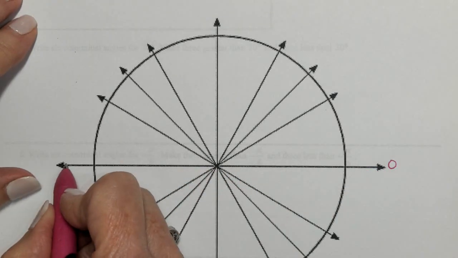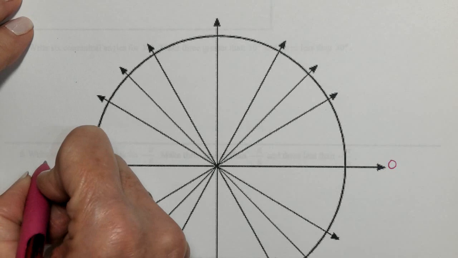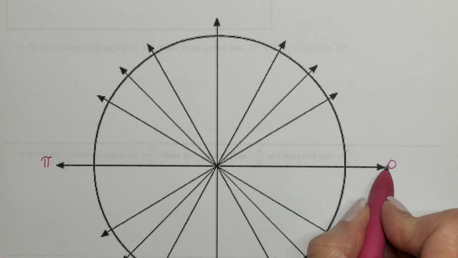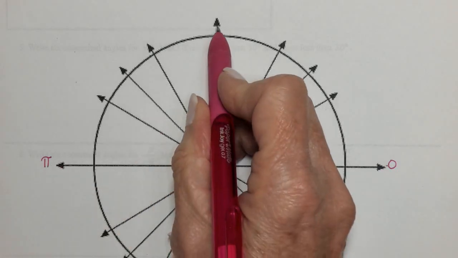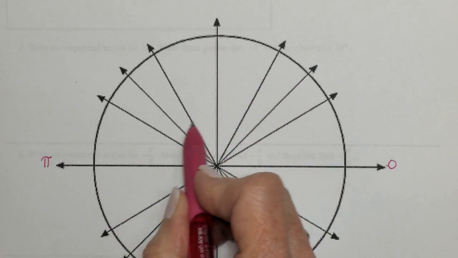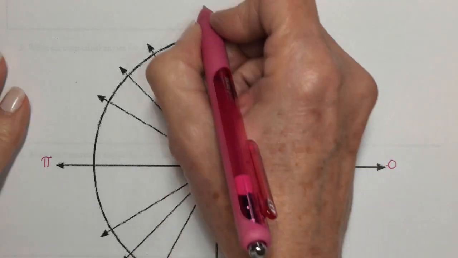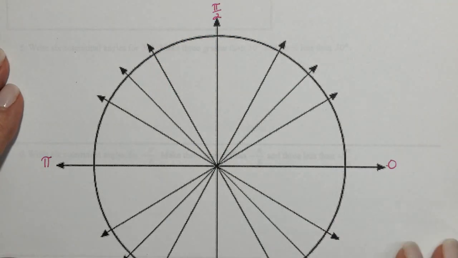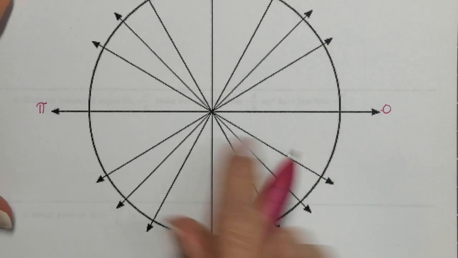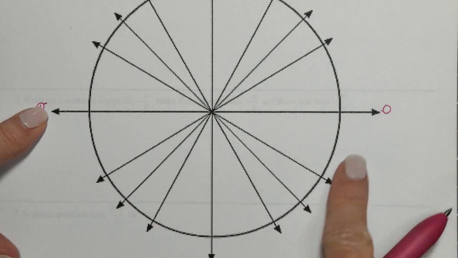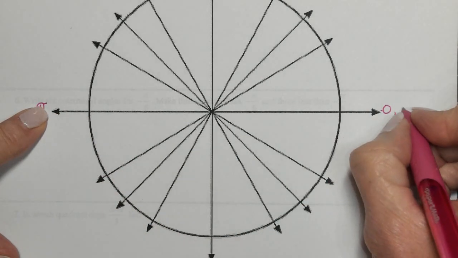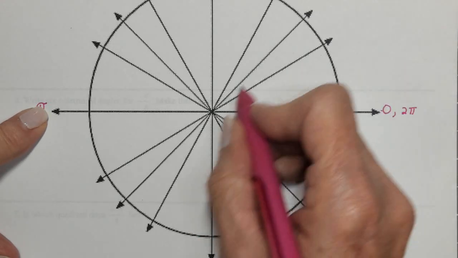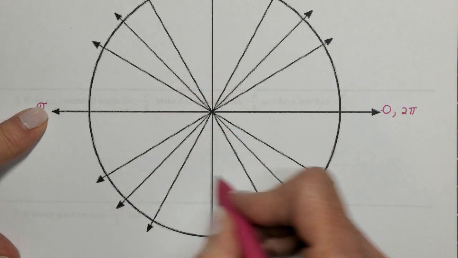180 degrees is pi. That's our conversion factor, right? So this is pi over here. If this is 0 and this is pi, what is this up here? Well, it would be half of pi. We call that pi over 2, half of pi. Well, if this is pi, what would it be to go all the way around? 2 pi.